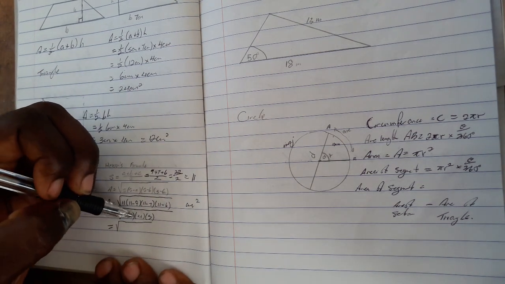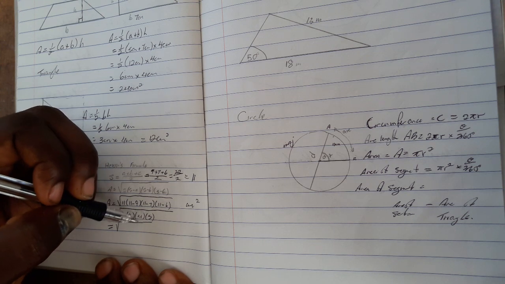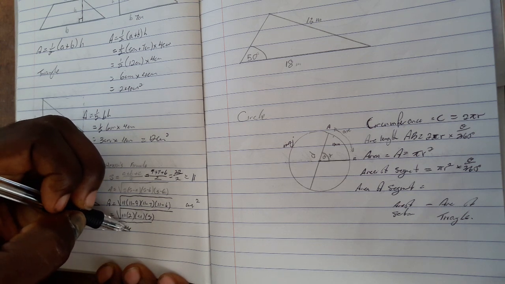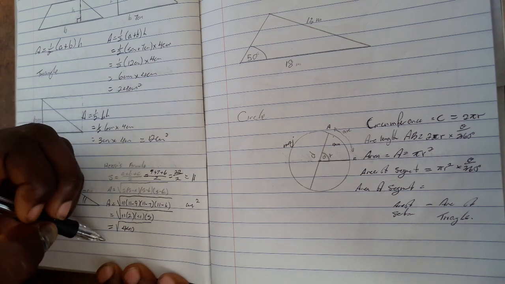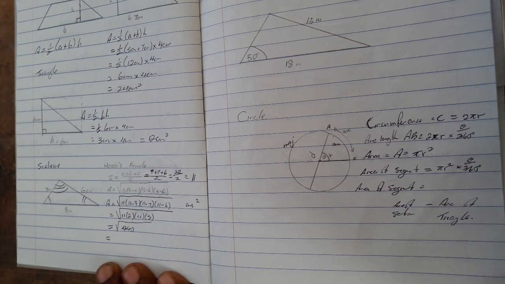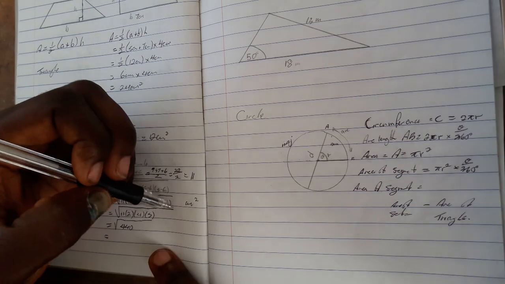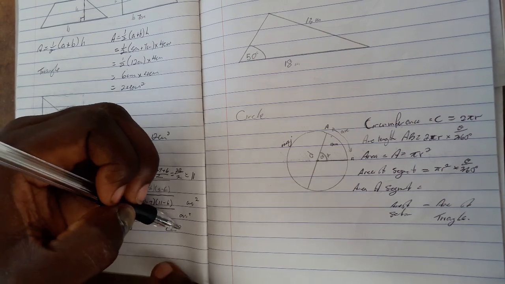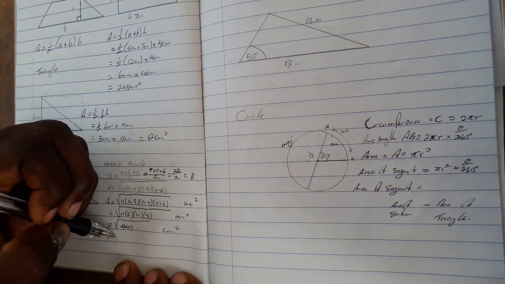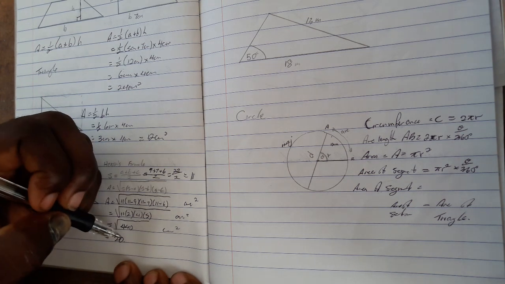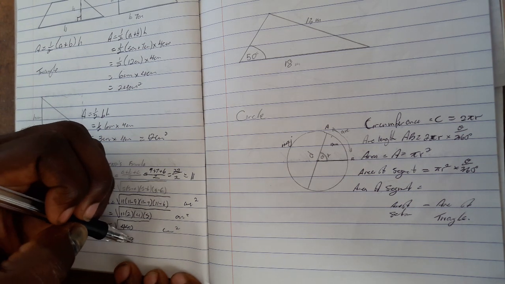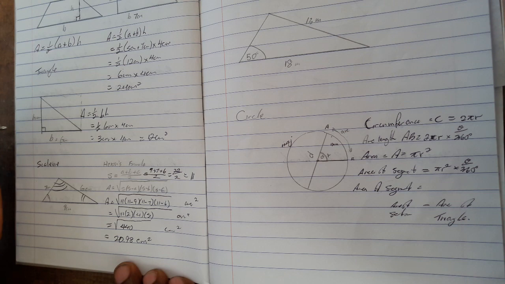So we multiply all of these, 11 times 2 times 4 times 5, and we'll get 440. And when we take the square root of 440, this will be cm square, and this will be 20.98 centimeters square. And that is the area of the triangle.